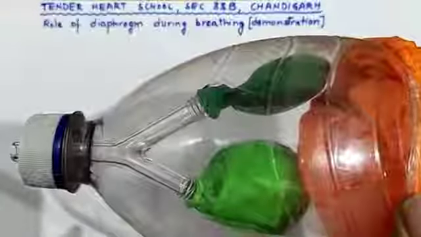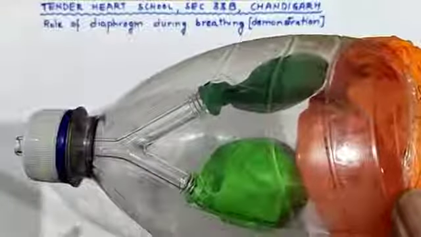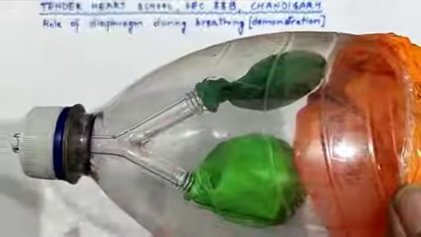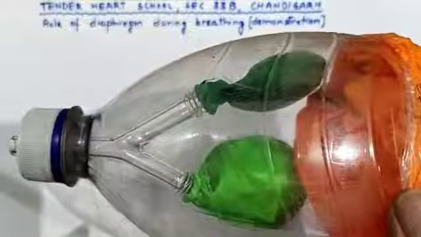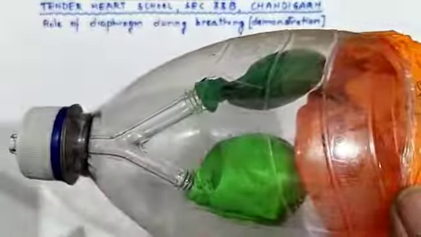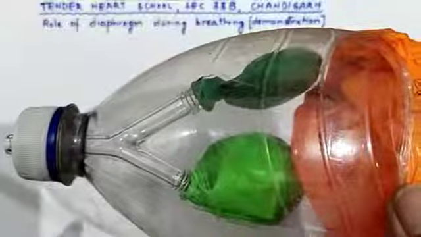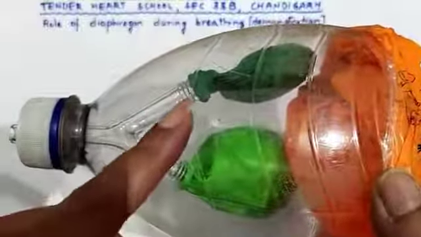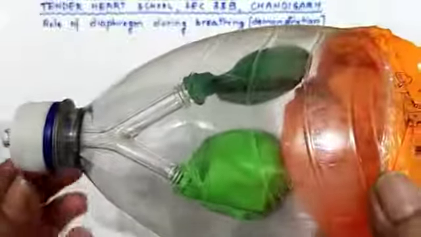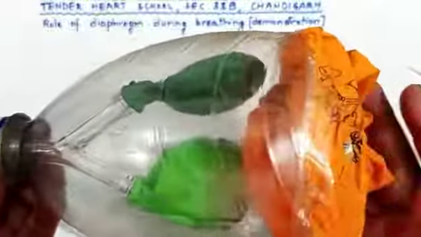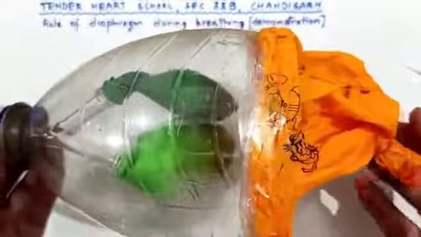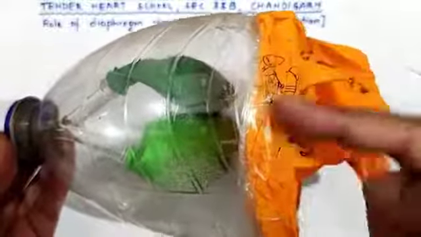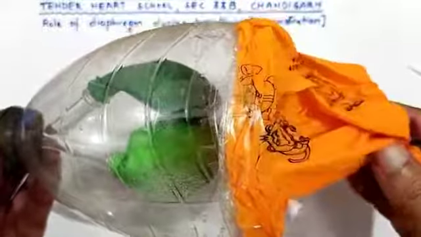Also, at the base of the Y-shaped glass tube, we have attached two green colored balloons. And these two green colored balloons are being tightly fitted at the base of the Y-shaped glass tube. Now, at the base of the bottle, another balloon has been placed.